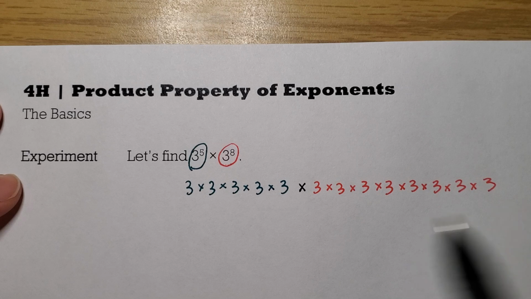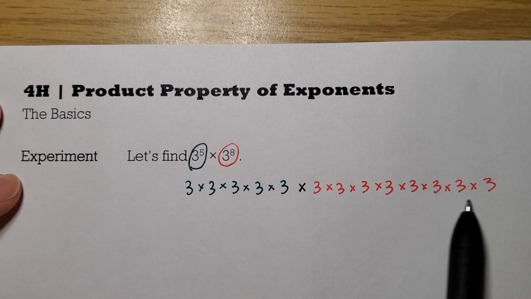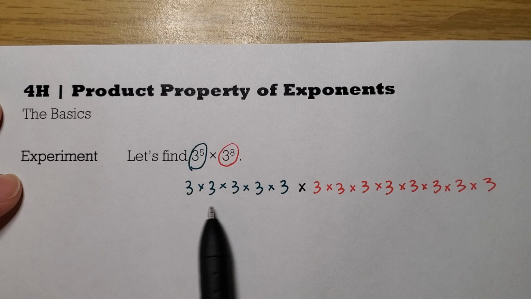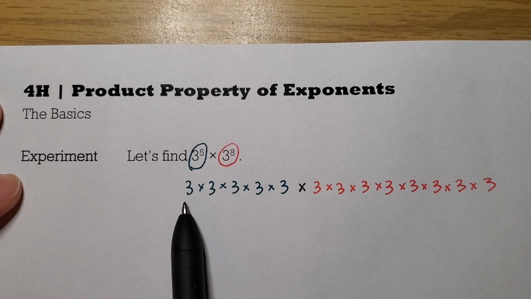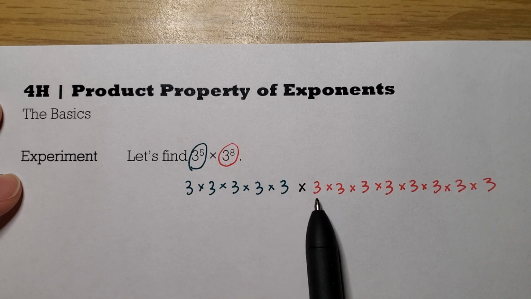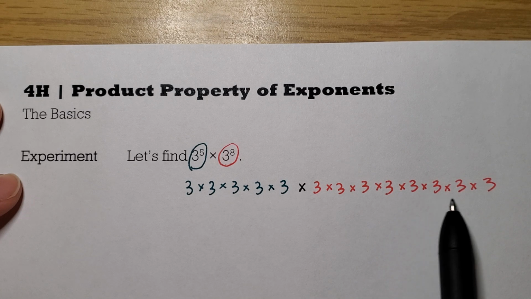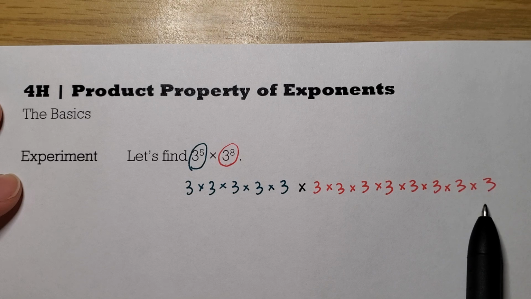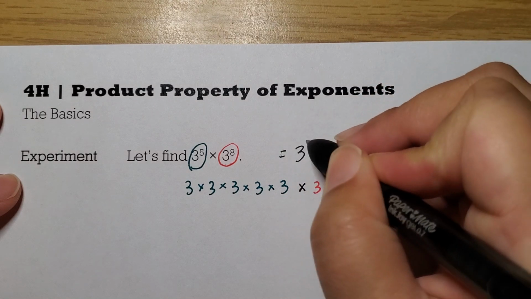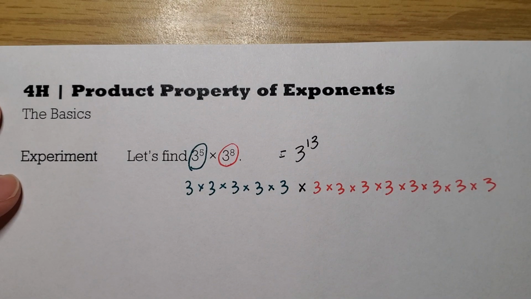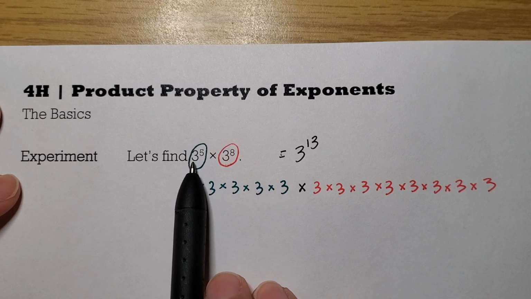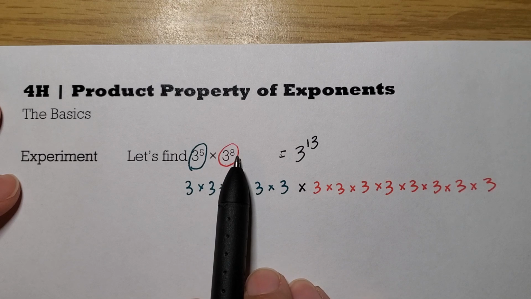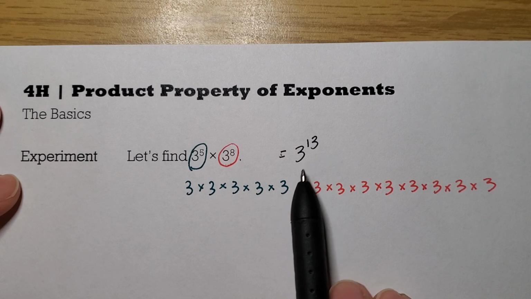So notice that all that I have here is multiplication, and I've just got a whole bunch of 3's. So how many 3's do we have? Well, we've got 1, 2, 3, 4, 5, 6, 7, 8, 9, 10, 11, 12, 13. So this whole thing is the same as 3 to the 13th power. What this means is if you have an expression where you have like 3 to something times 3 to something, you can write it as just a single 3 to something.